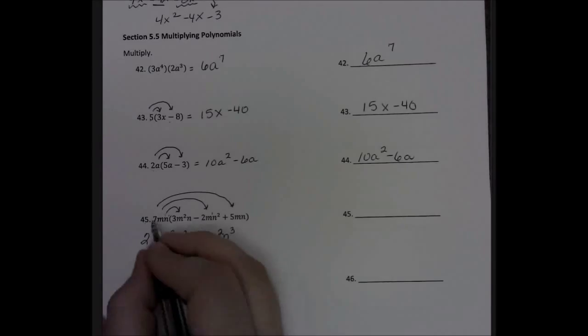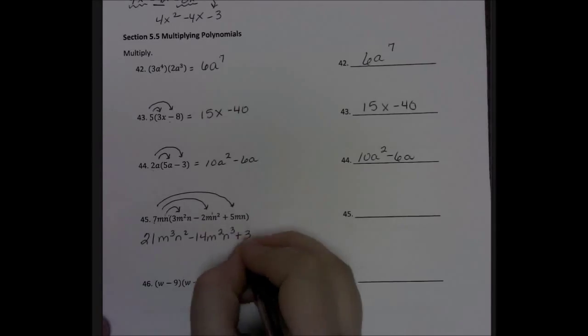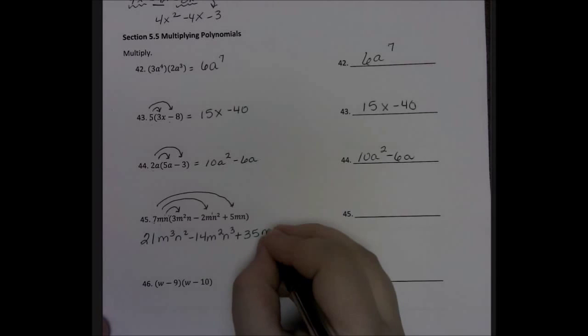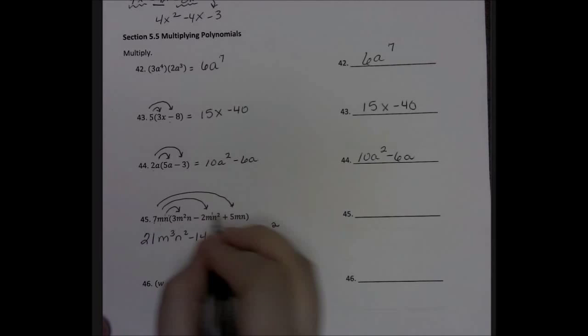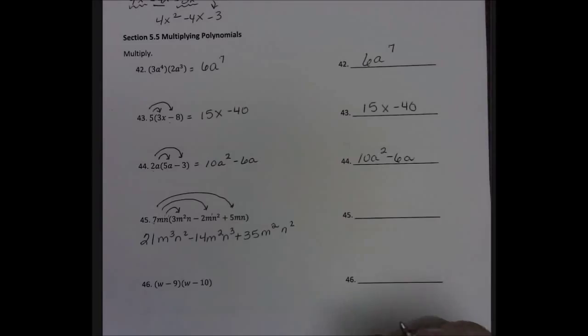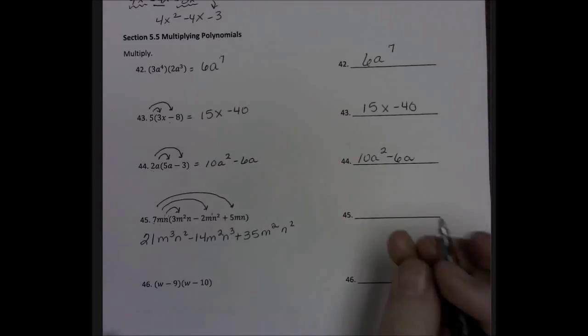Then 7 times 5 is 35. M times m is m squared. N times n is n squared. And there are no like terms here, so that is our answer.